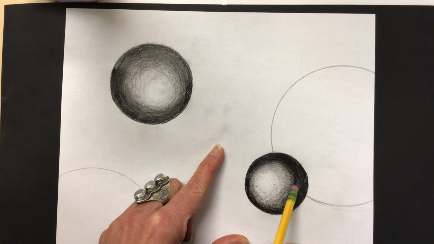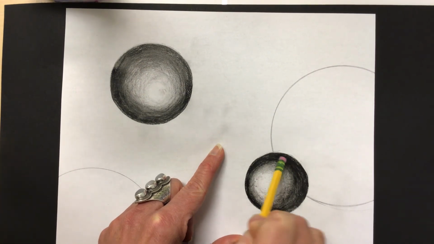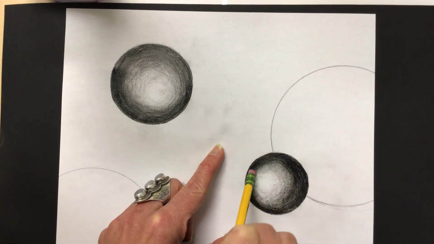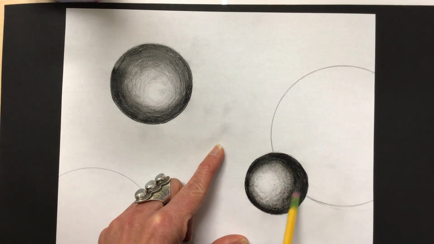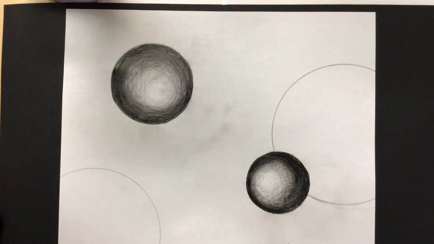So I know you're probably looking at it right now and being like, I'm not really seeing a big difference, Mrs. Langless, but up close, there are these very subtle changes that are going to make it look more three-dimensional. So this is how you work with spheres.